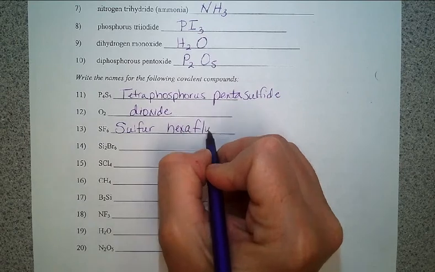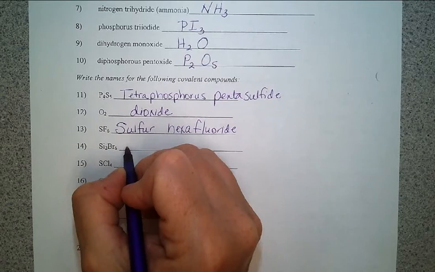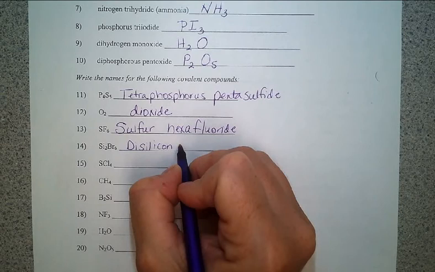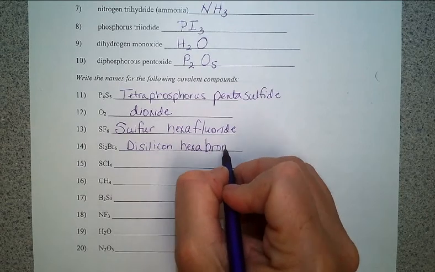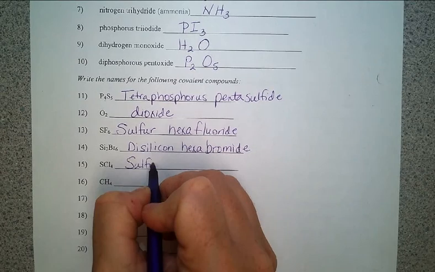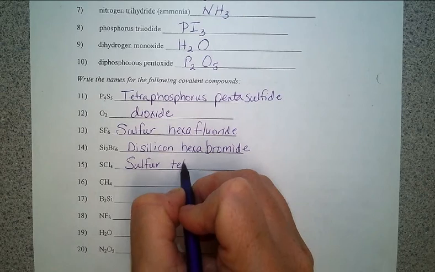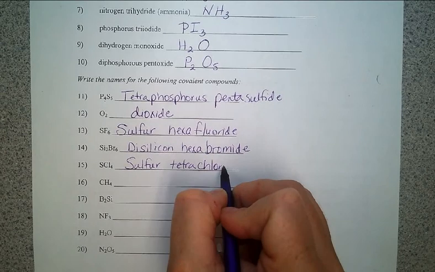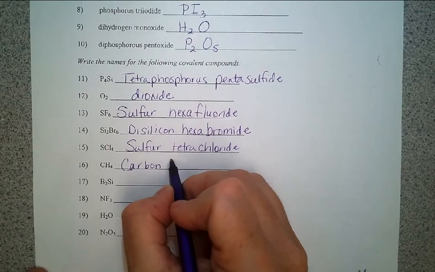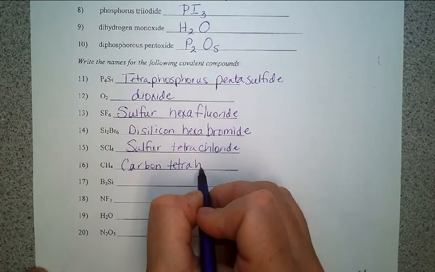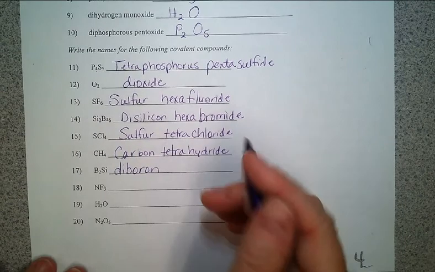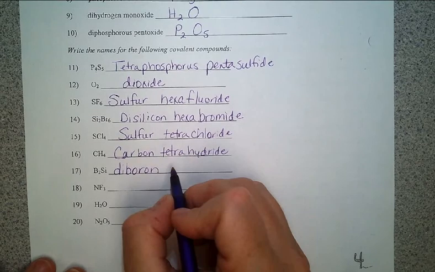Alright, this is 2, so we are talking about disilicon. That would be hexabromide. Alright, the next one is sulfur, and this would be tetrachloride. Carbon, tetrahydride. This would be diboron, and this would also be monosilicide.